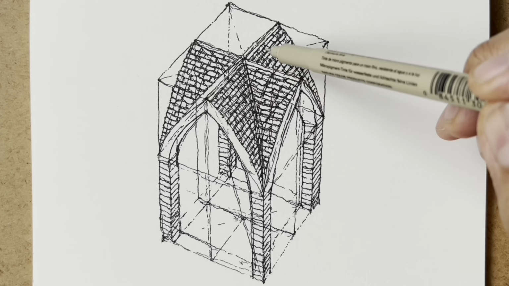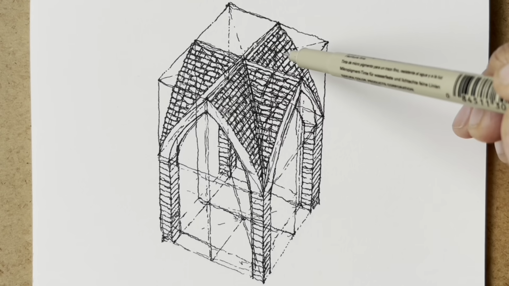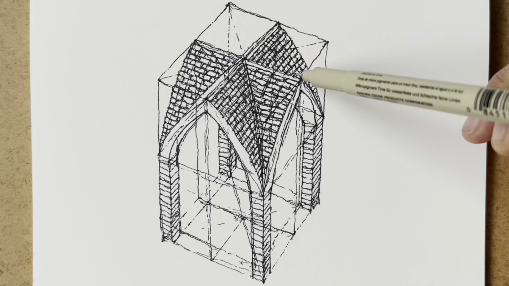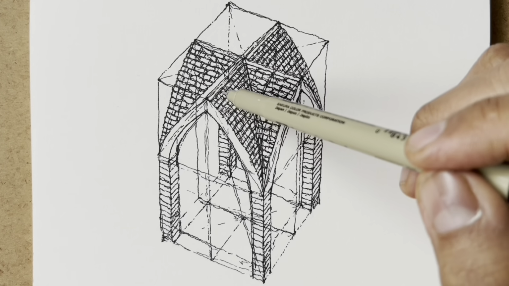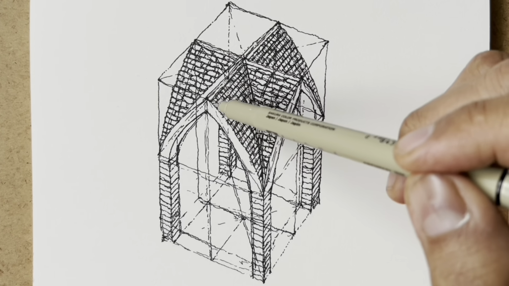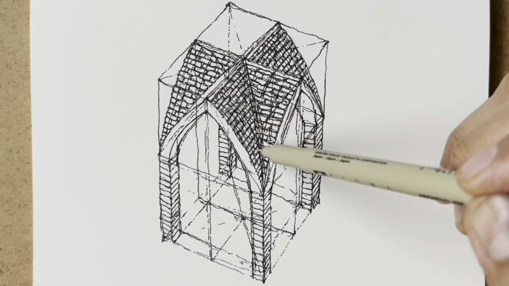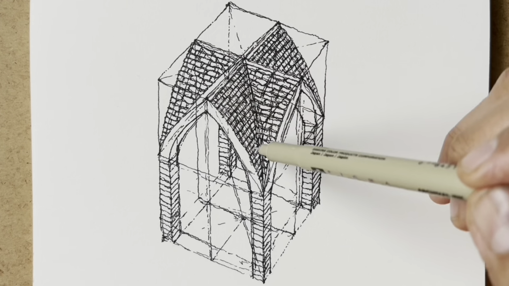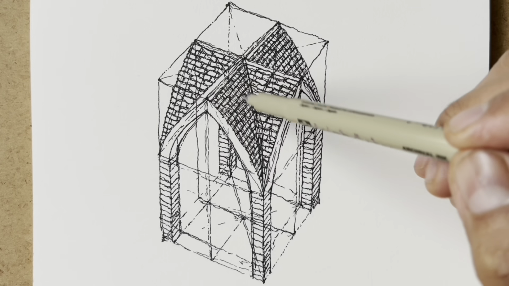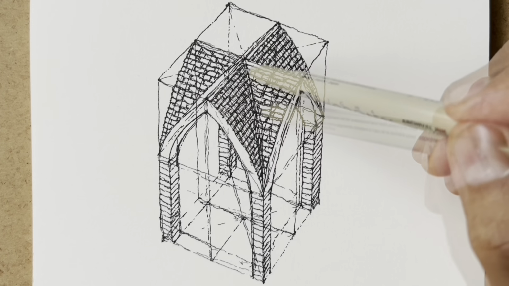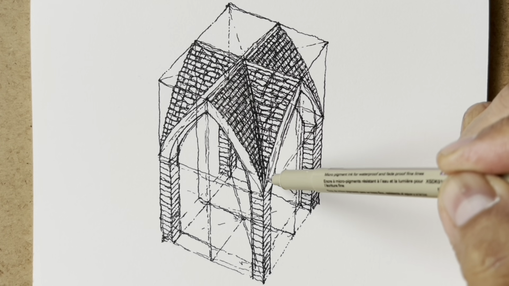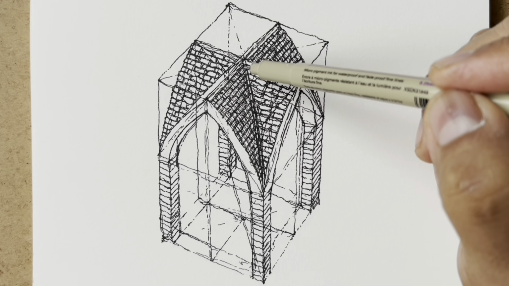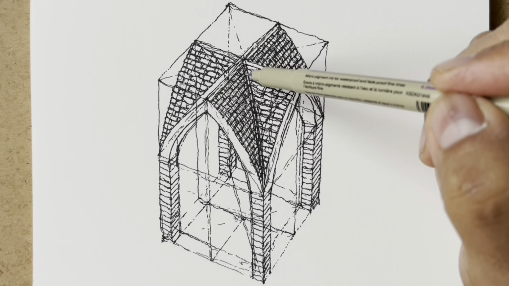Instead of having small windows like Byzantine architecture, there are more windows that add more light, because I believe that light is a symbol of the glory of God. So now I'm going to do a bit of hatching on this one to make it much darker. Assume that the light is coming from the left and it's much darker to the right. So I'm going to make it darker on this valley, the rib on the valley.